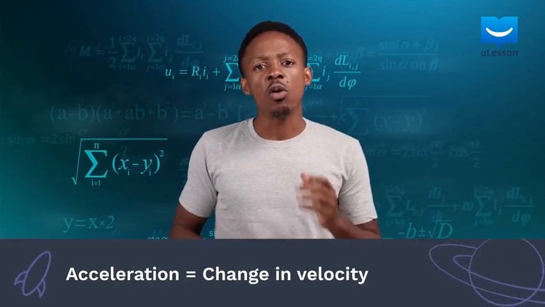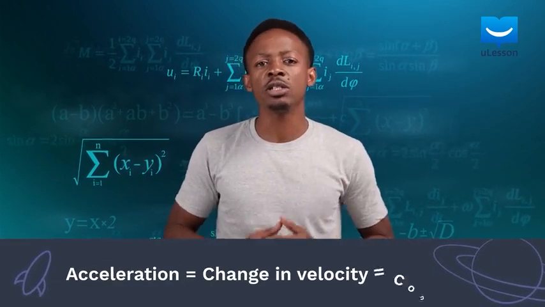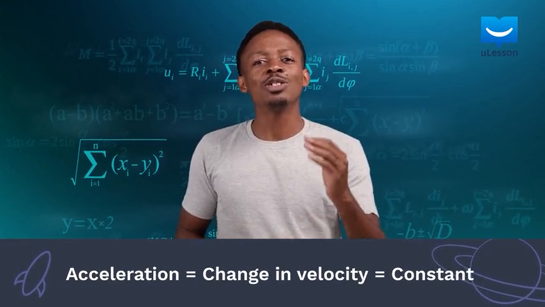So let's just make a note about uniformly accelerated motion before we go. In uniformly accelerated motion, the acceleration, or change in velocity, is constant. Now let's go get ourselves some equations of uniformly accelerated motion.